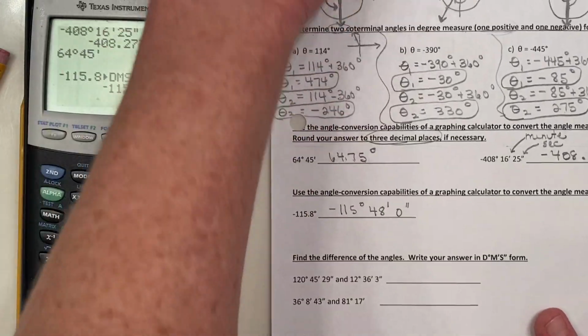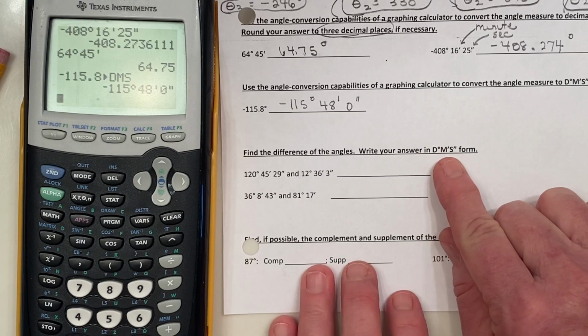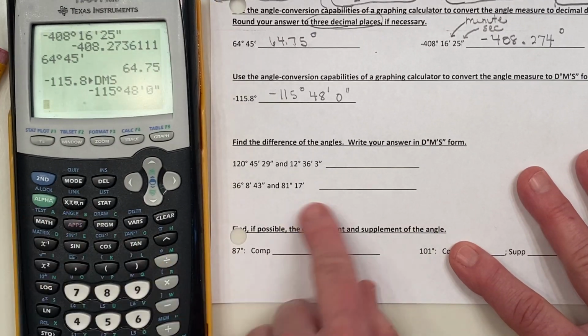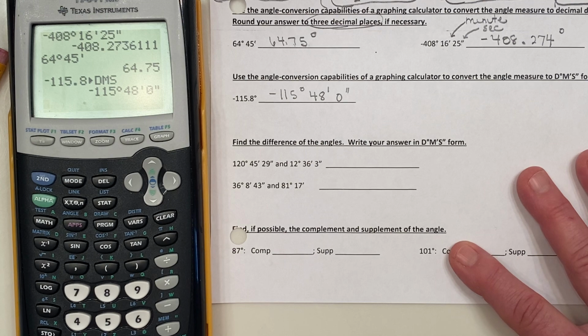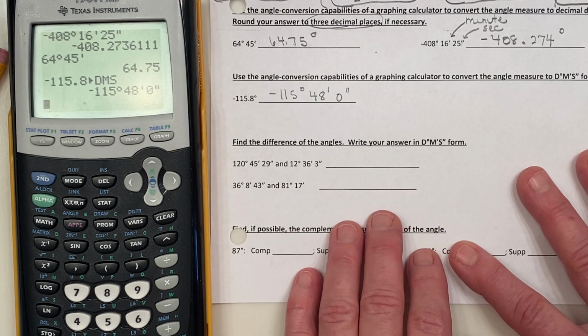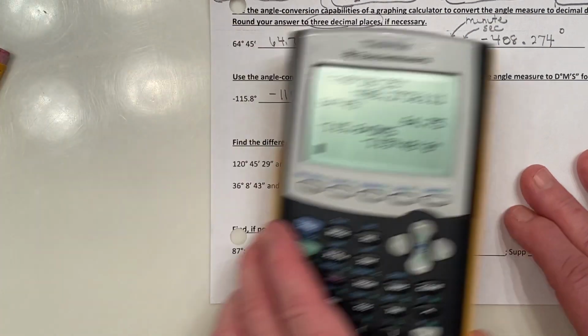Let's look at the next thing we're asked to do. Find the difference of the angles. Write your answer in degree, minute, second form. So if you're comfortable with what you're going to do, pause the video, and then in a few minutes turn it back on, kind of fast forward to see if our answers match.